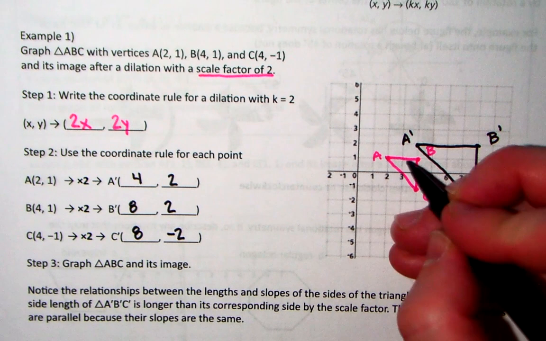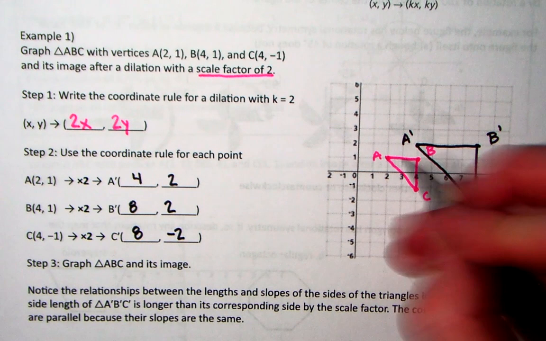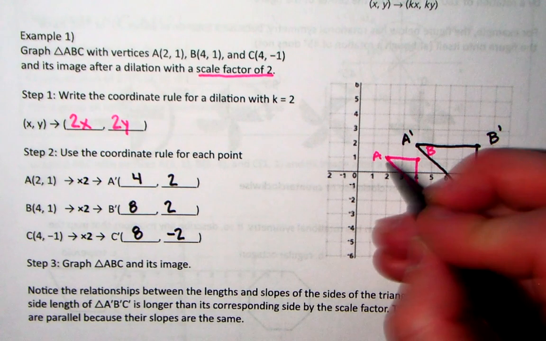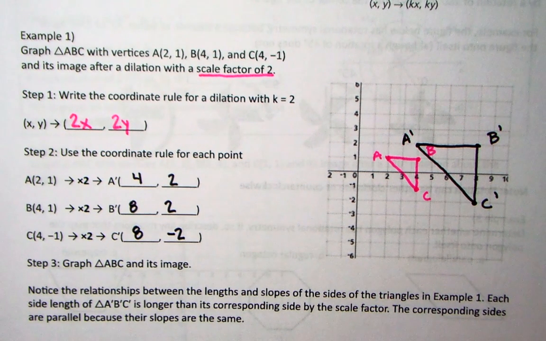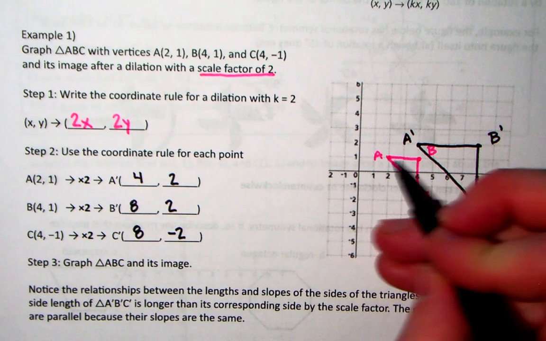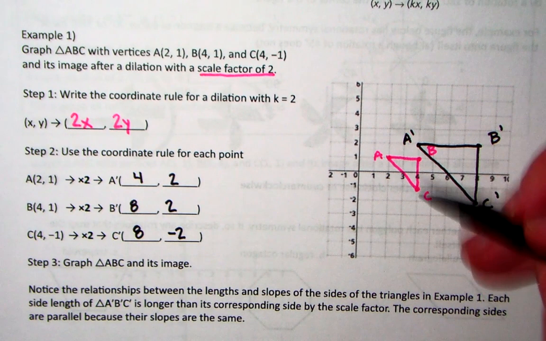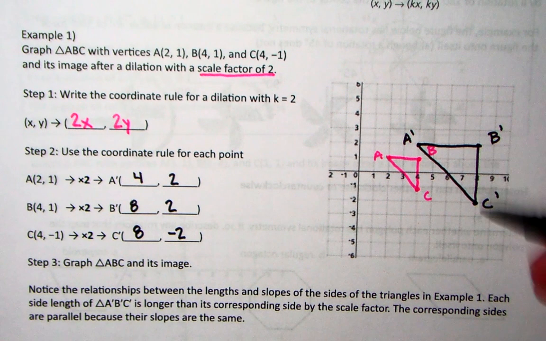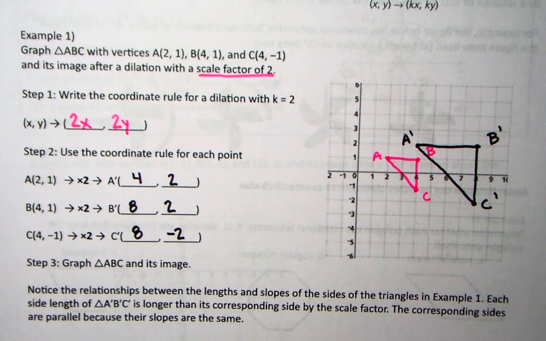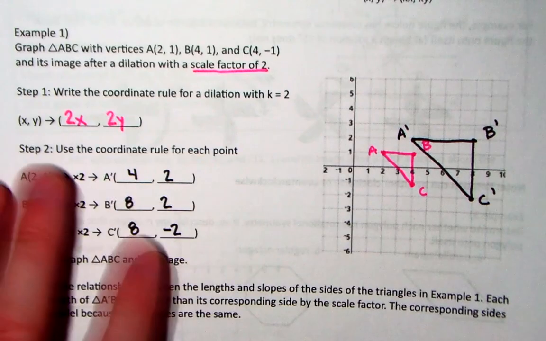But do notice that sides AB and A prime, B prime, the top sides of both triangles, are parallel to each other still. They're both running horizontal. And sides BC and B prime, C prime, those are both vertical. So those are going to be parallel to one another. All right, let's flip it over.